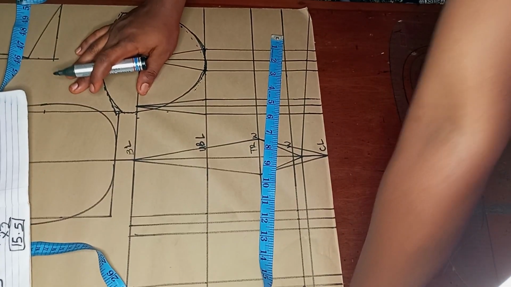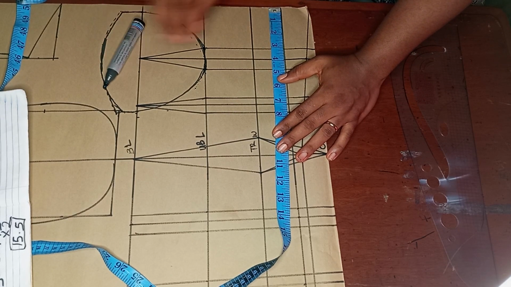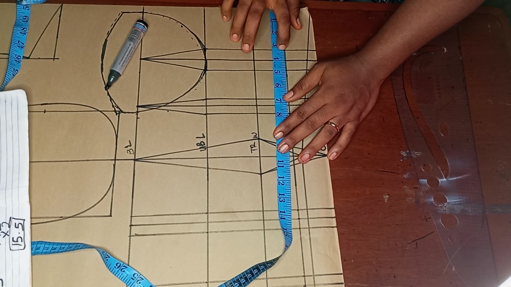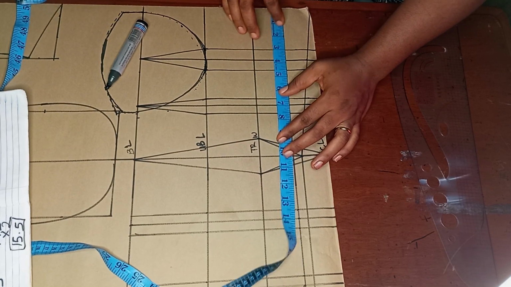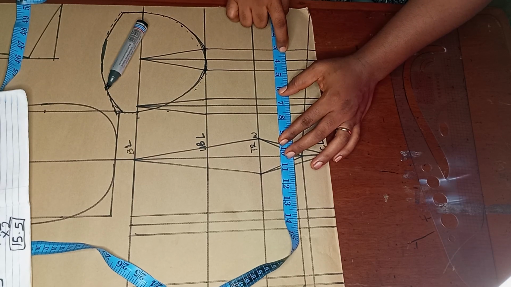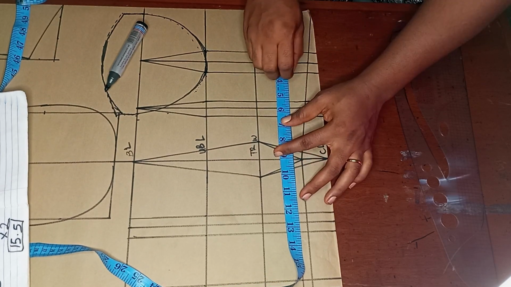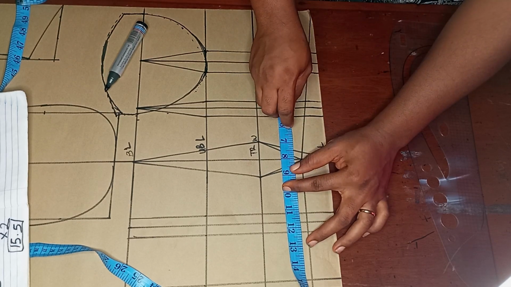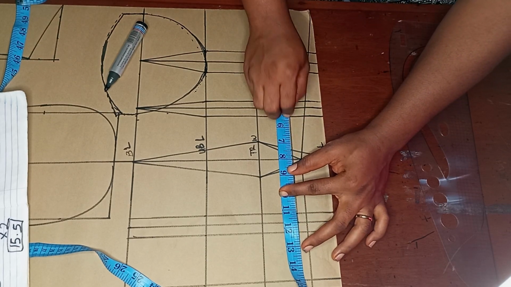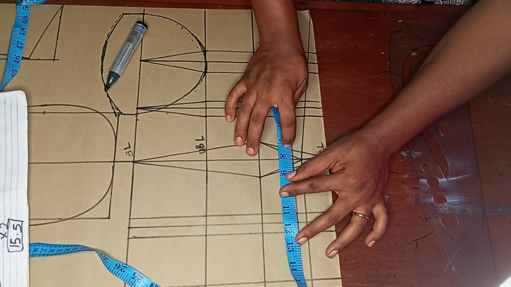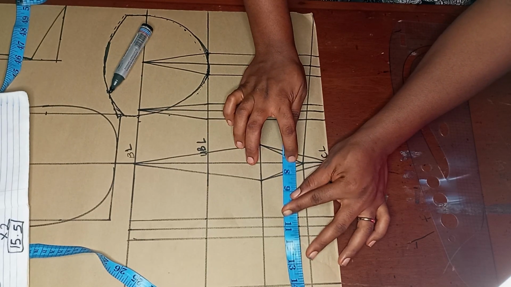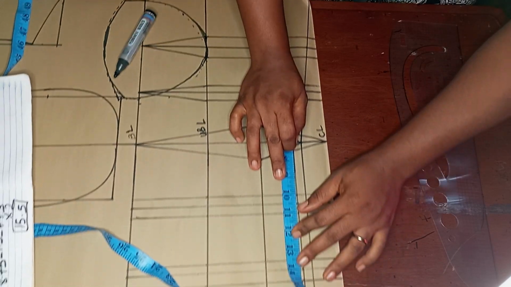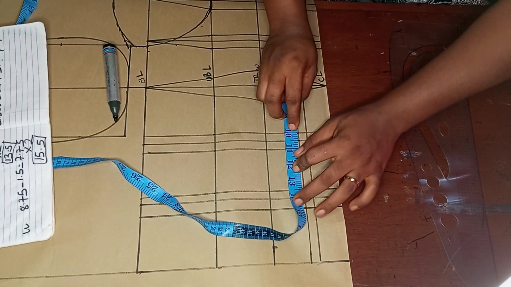For the waistline, I will go in and do the same thing. You can remove less than I did, but please don't remove more than 2 inches, so that you don't snatch the waist so much that you can't sit properly again. So keep moving your tape rule from one dart leg to the other.